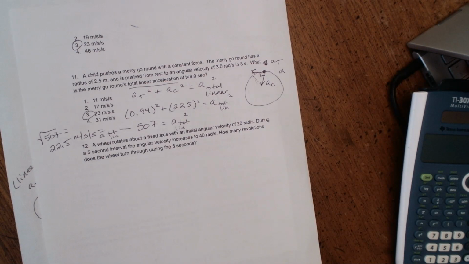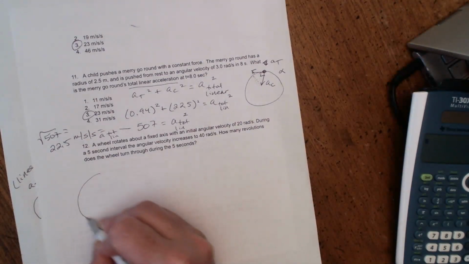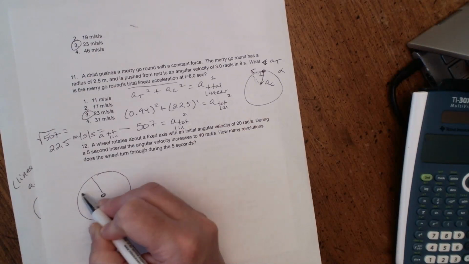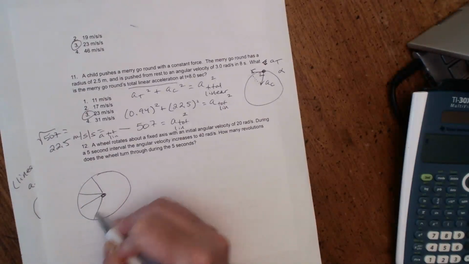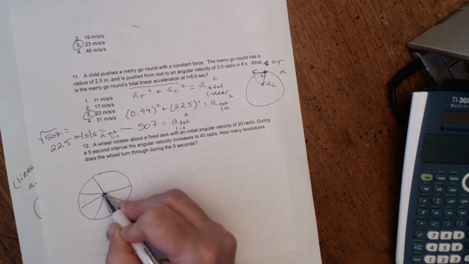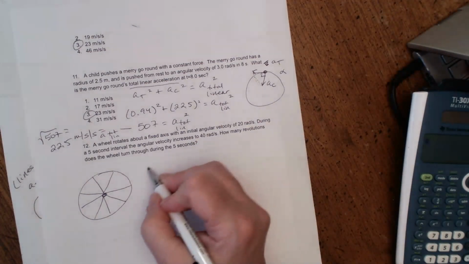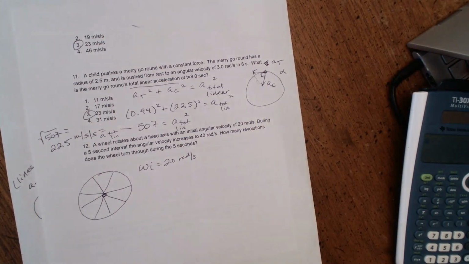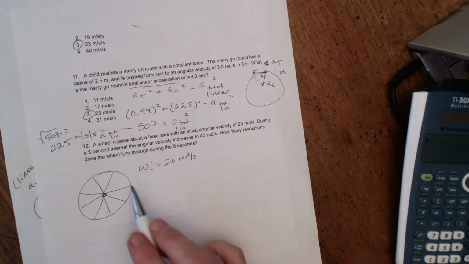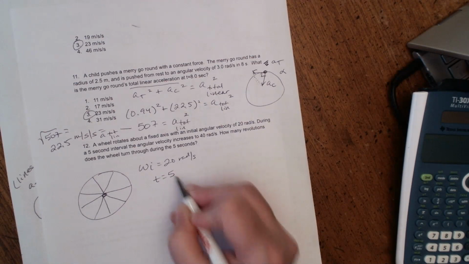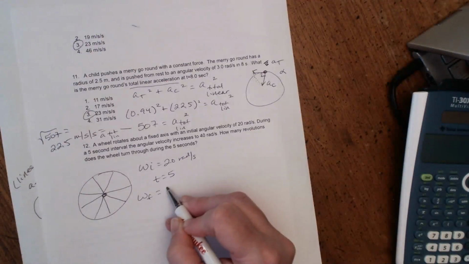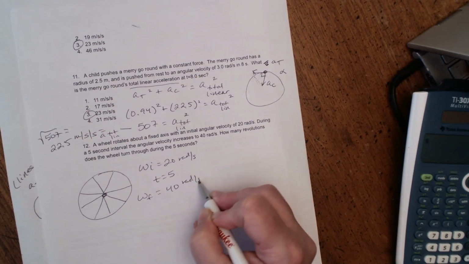All right, last one. We've got a wheel that's rotating around a fixed axis. So it's got an axis of rotation, and it's got an initial angular velocity of 20 radians per second. During a 5-second interval, so time is going to be 5, the angular velocity increases to 40 radians per second.